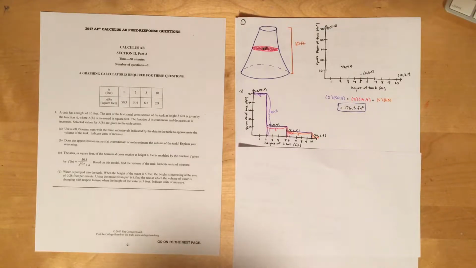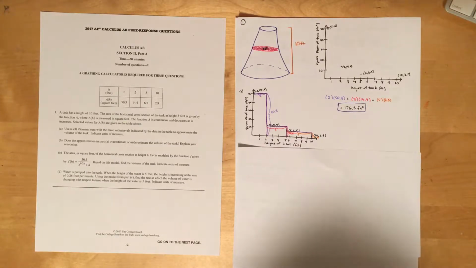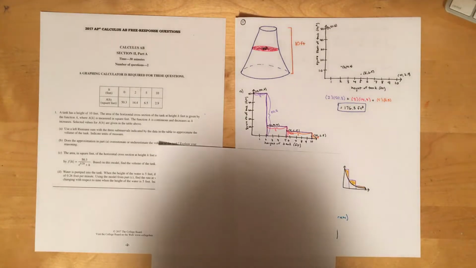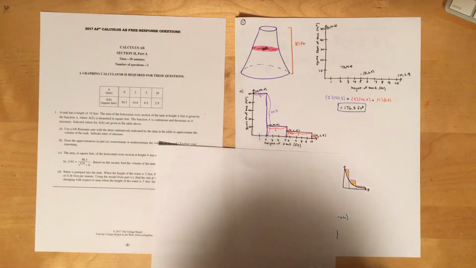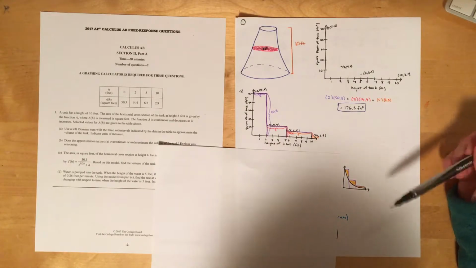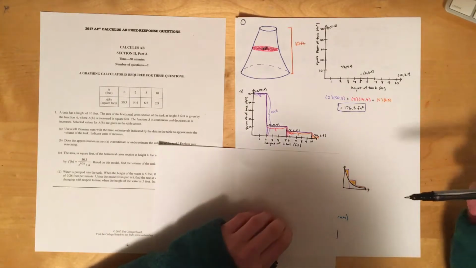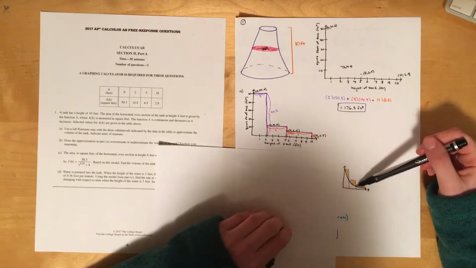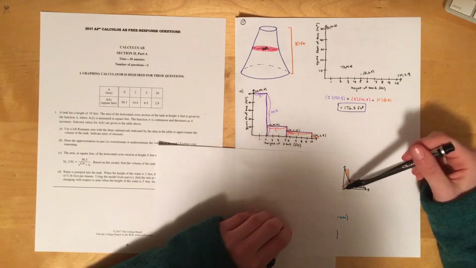Question B asked, does the approximation in part A overestimate or underestimate the volume of the tank? And explain your reasoning. So we know that A of h decreases as h increases. So first and foremost I drew a graph at which the function decreases as x increases.